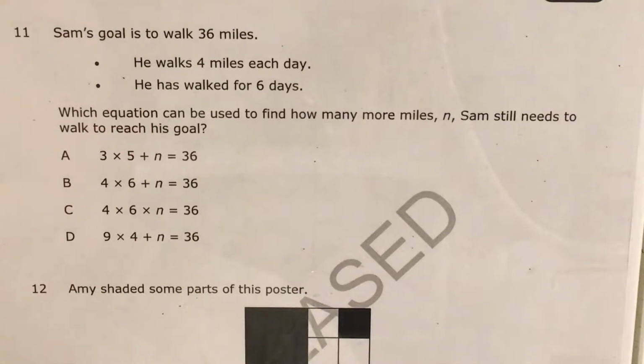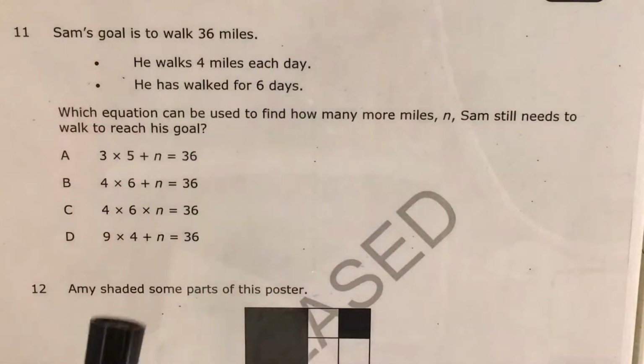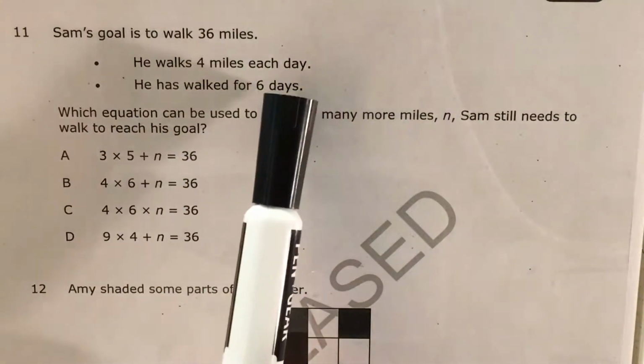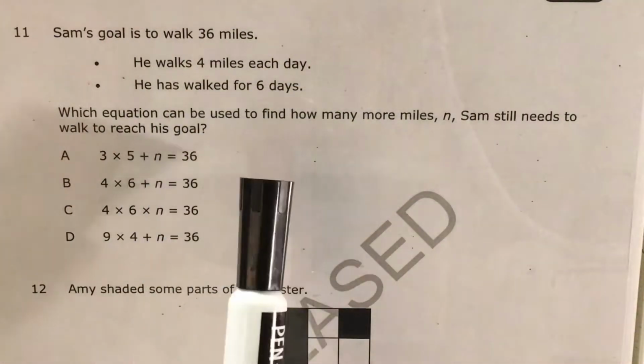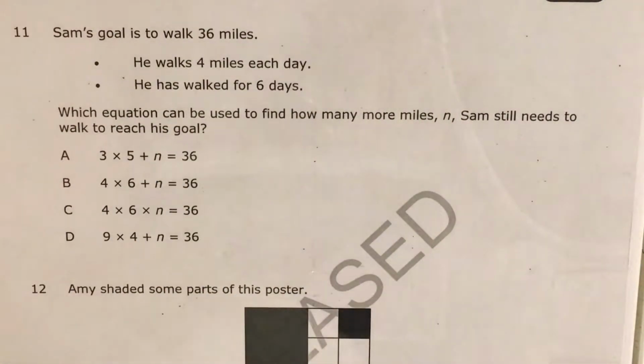This is Mr. W. Today we're going to tackle question 11 in the third grade math questions that North Carolina released this past school year. The question tells us that Sam's goal is to walk 36 miles. He's walked 4 miles each day and has walked for 6 days, and we're trying to find an equation that we can use to find how many more miles Sam still needs to walk to reach his goal.